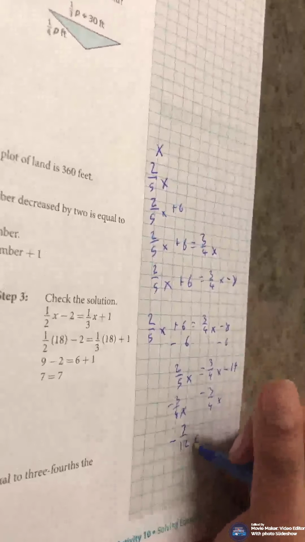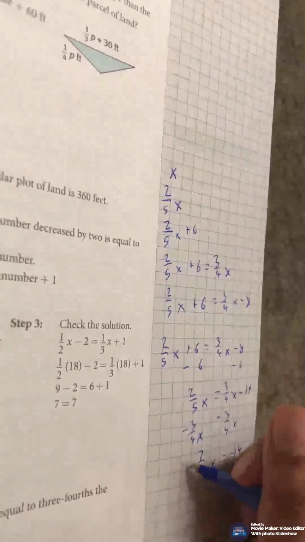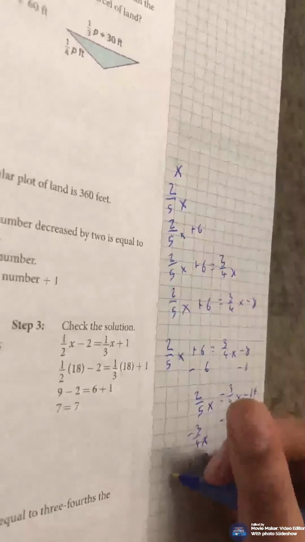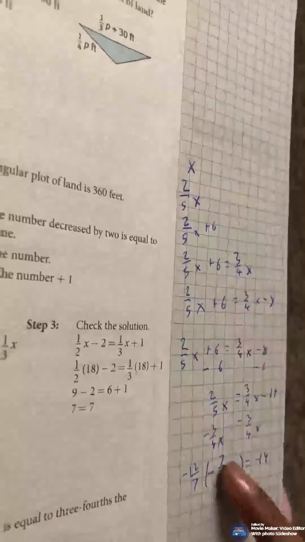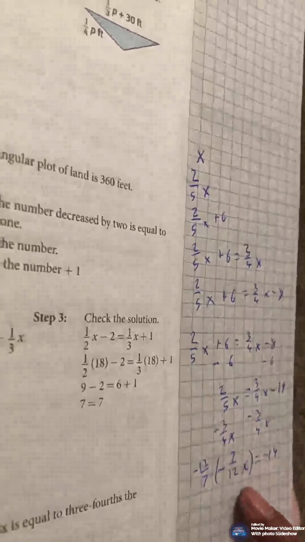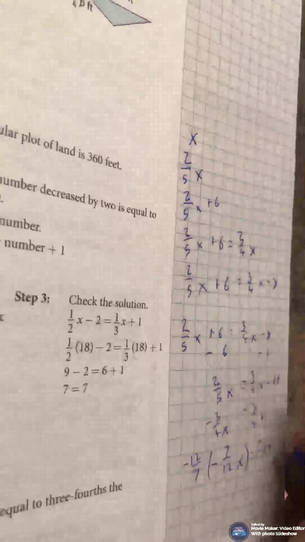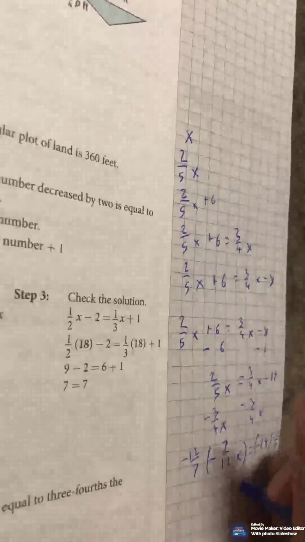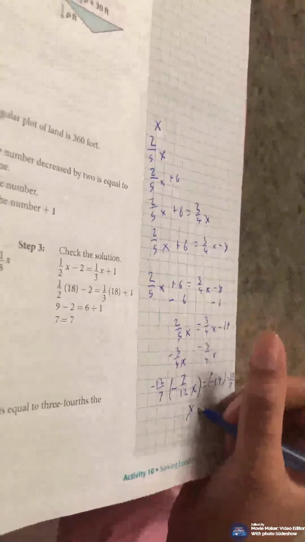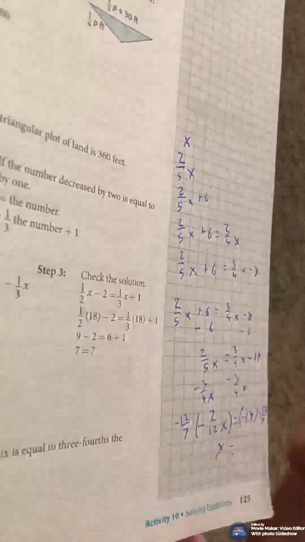-7/12 x equals -14, and then we could multiply this by -12/7 because this is the reciprocal. If you multiply by the reciprocal, this will equal x, and this way we can isolate the variable. And then we could do the same on the other side by -12/7. That will result in a positive number, because negative times negative equals a positive.